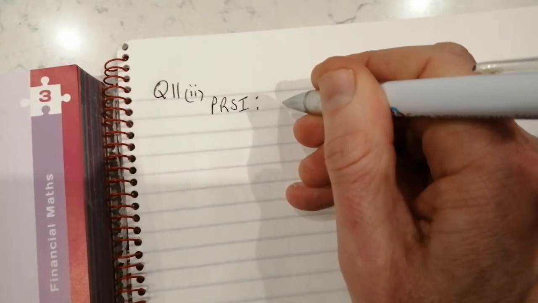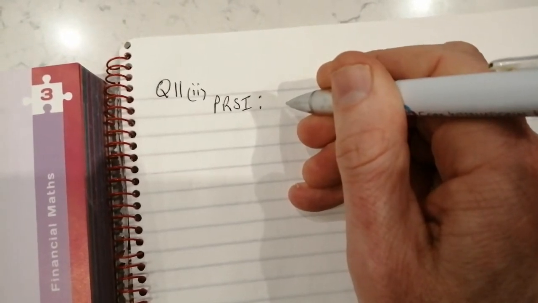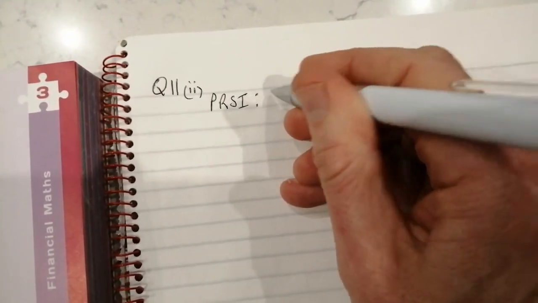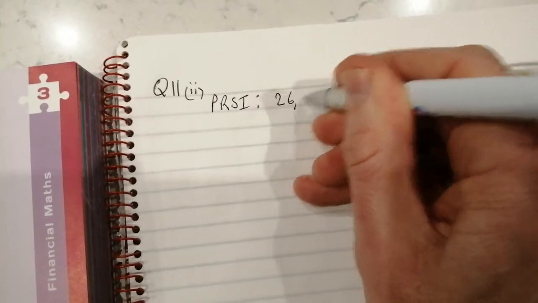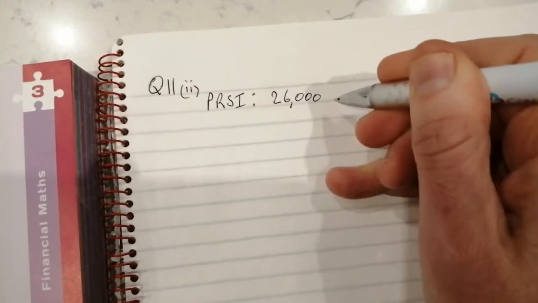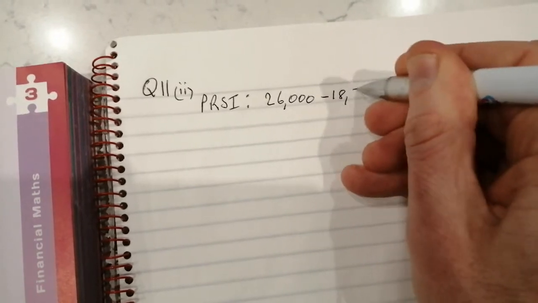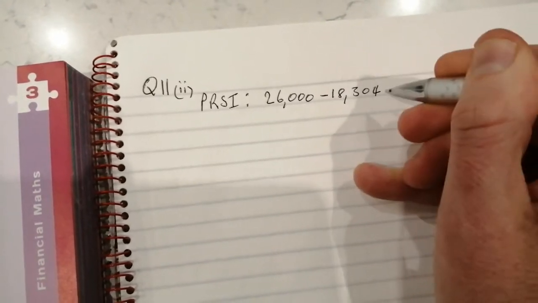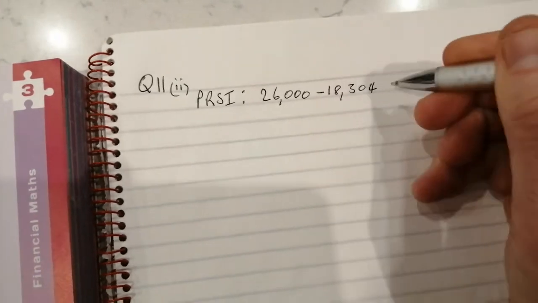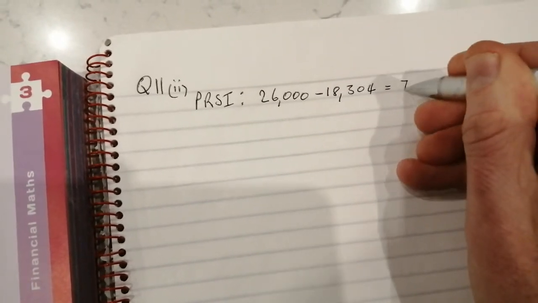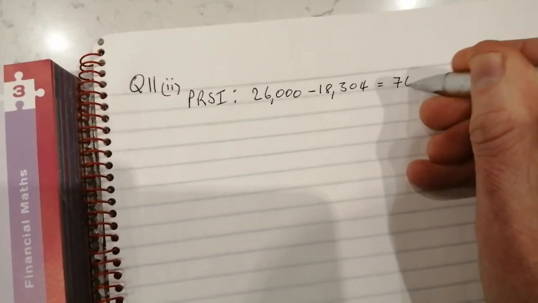The first thing we'll have to do is see how much money Connor earns over and above 18,304. So Connor earns a gross income of 26,000, we saw already. And if we subtract the 18,304, we'll find out how much Connor earns over and above. So that's 7,696.